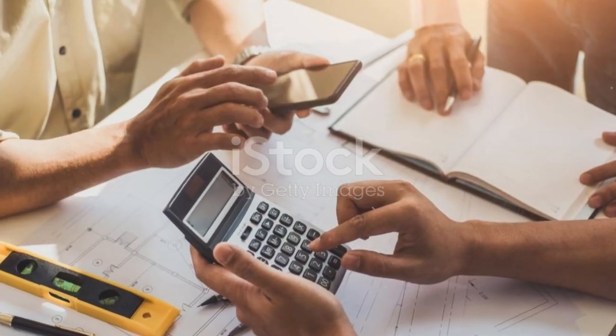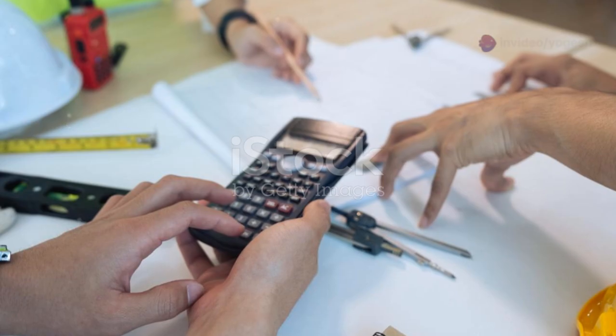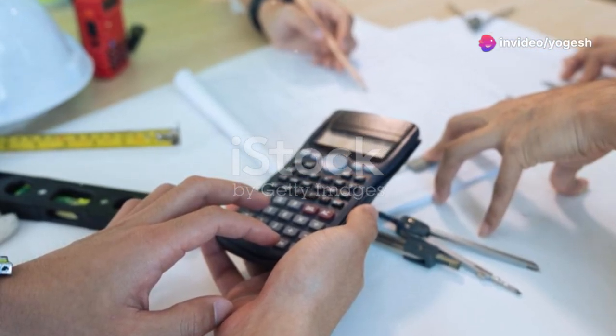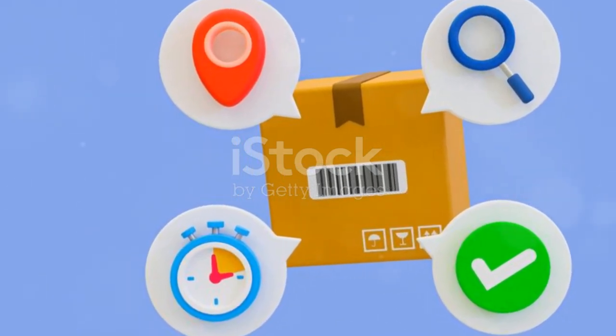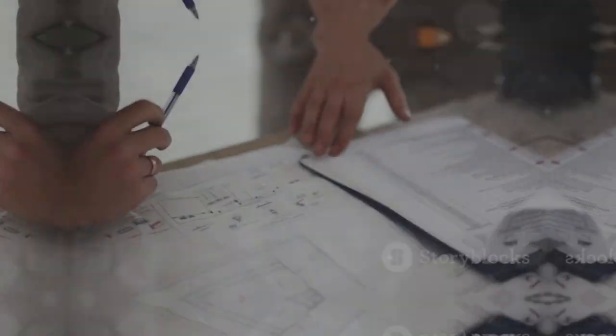Millions of engineers, designers, and drafters rely on this system every single day to ensure their ideas are communicated clearly and accurately across borders and industries. Now that you understand the European way, let's see how the American system compares and what makes it different.